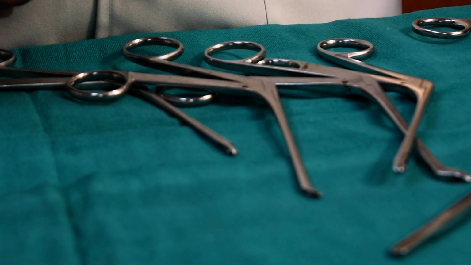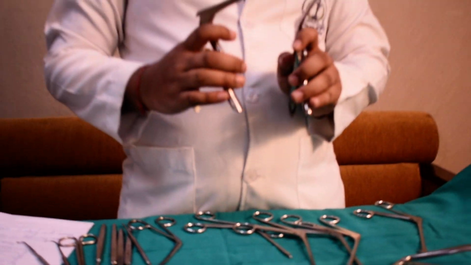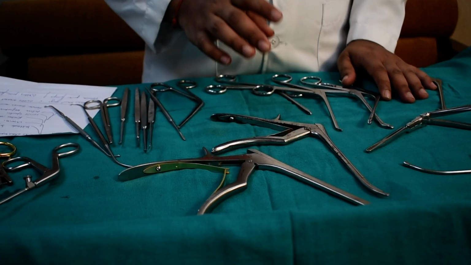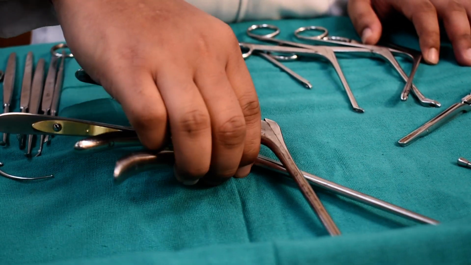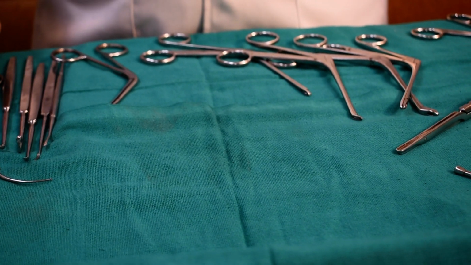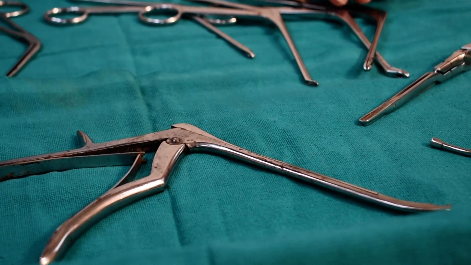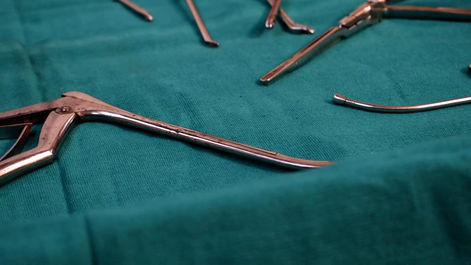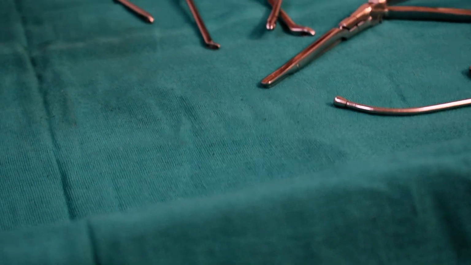Then we have the Kerrison punch. It is used for removing bone and is available in different sizes. This is the straight Kerrison, and this is the upturned Kerrison. Similar to Kerrison, we have the Citelli punch, which is smaller than this.